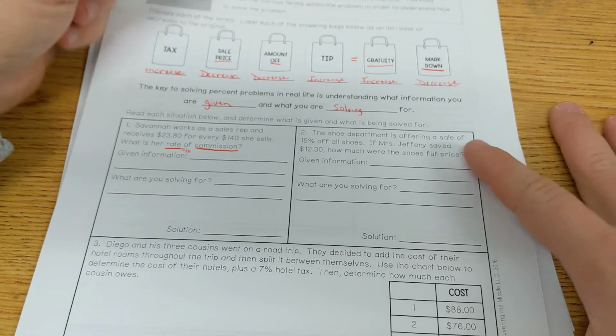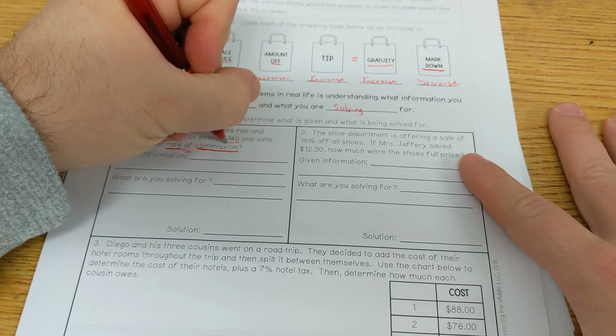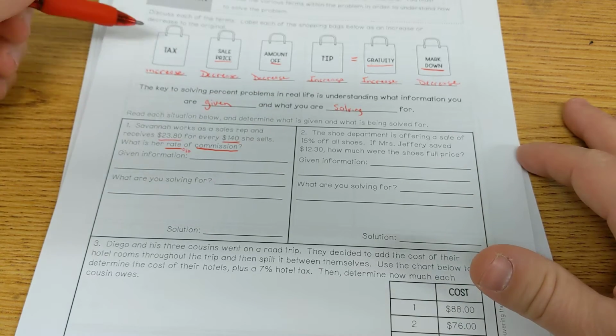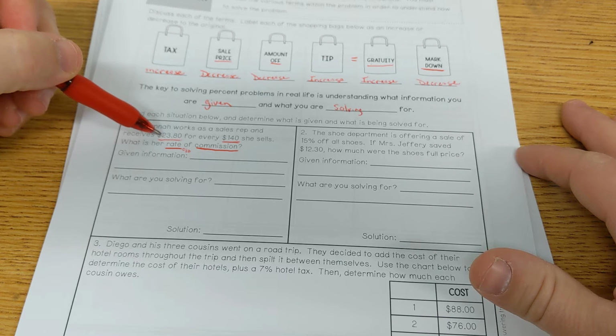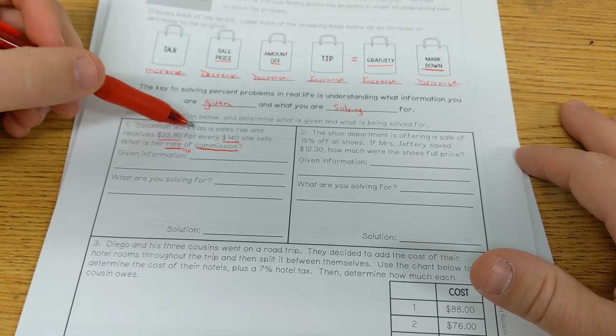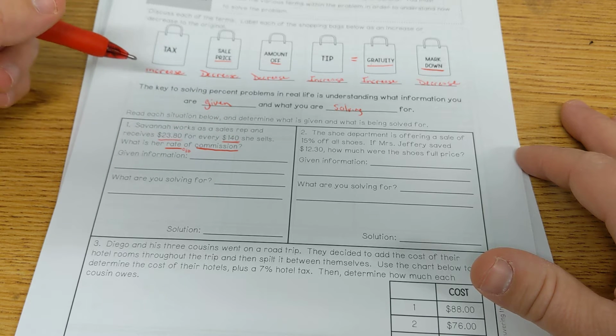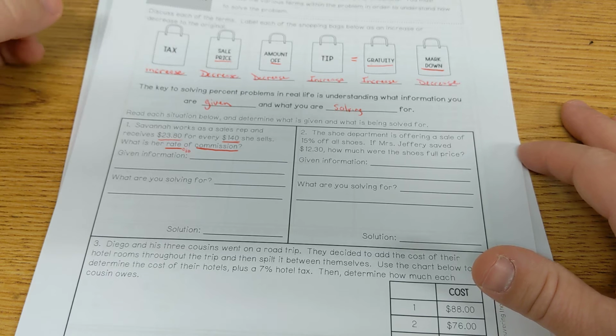Let's look at the numbers that we do have: $23.80 and $140. She receives $23.80 for every $140 she sells.